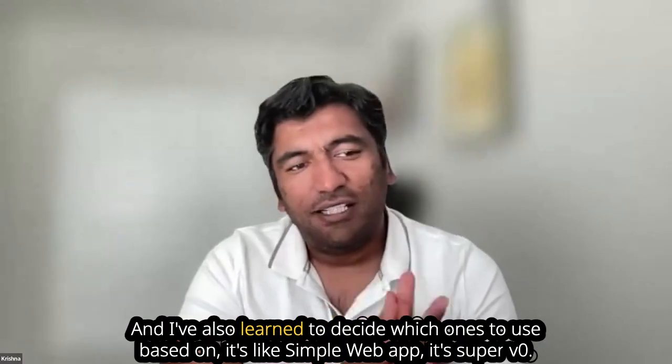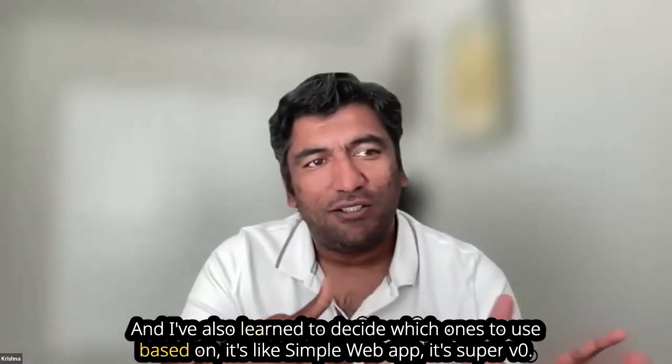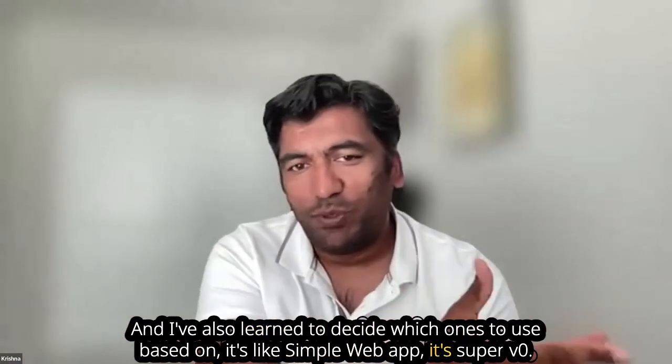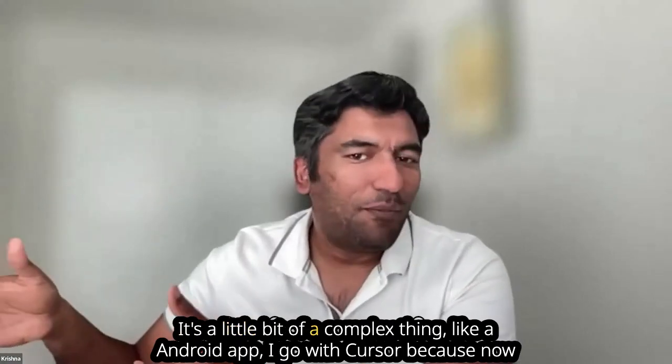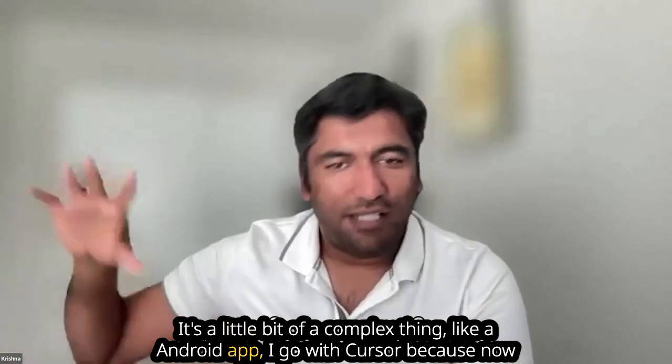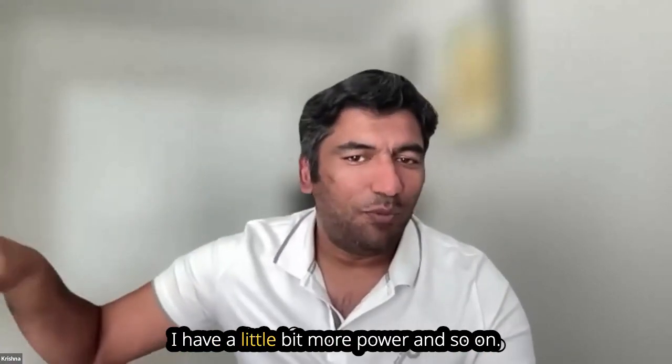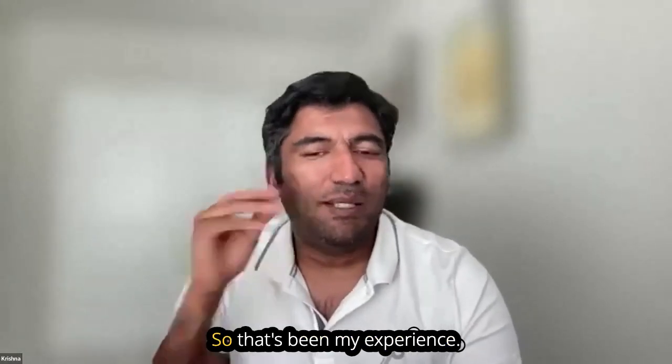And I've also learned to decide which ones to use based on, if it's a simple web app, it's super easy. If it's a little bit of a complex thing like an Android app, I go with Cursor because now I have a little bit more power and so on. So that's been my experience.